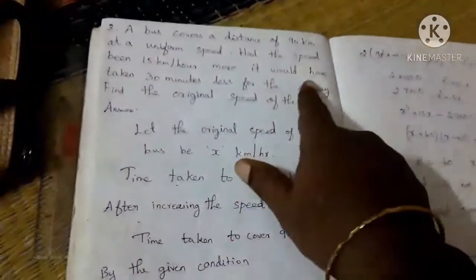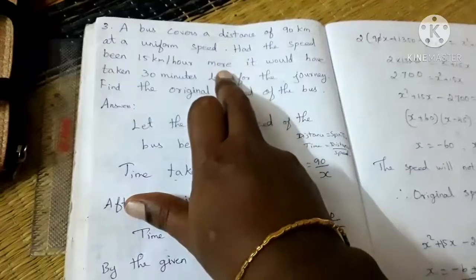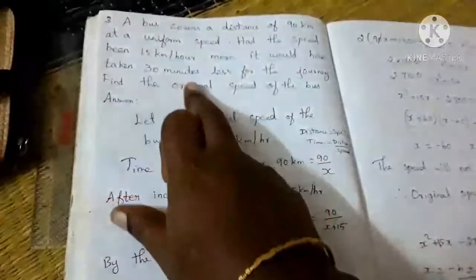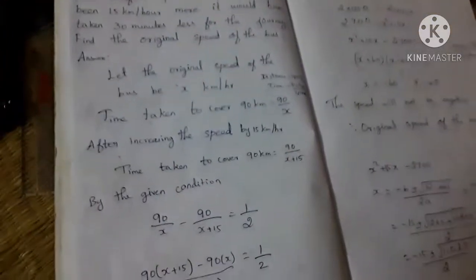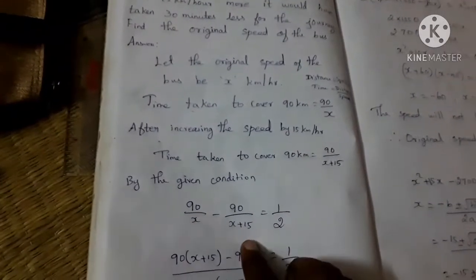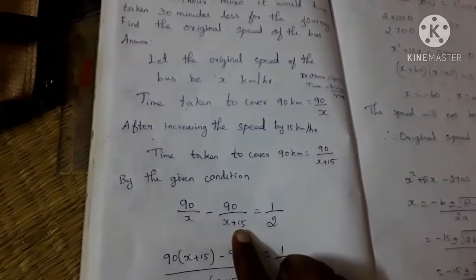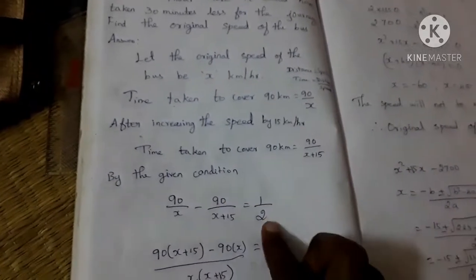Next, what is the given condition? If the speed is 15 kilometer per hour more, it would have taken 30 minutes less for the journey. So the given condition is that if the speed increases, our journey will be half an hour less.